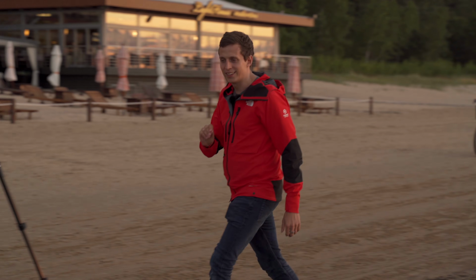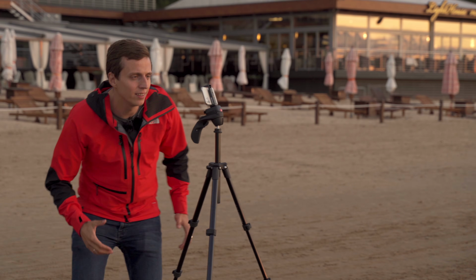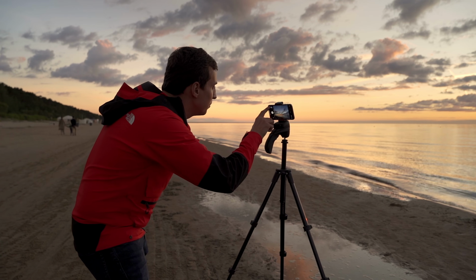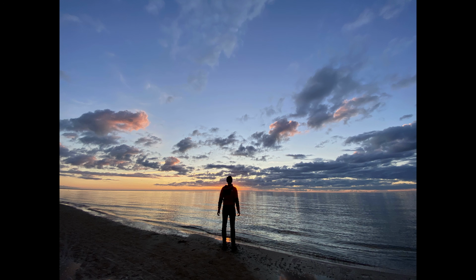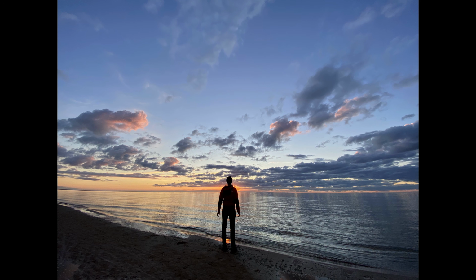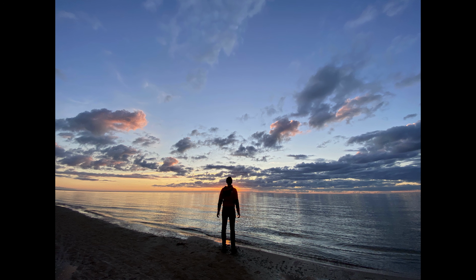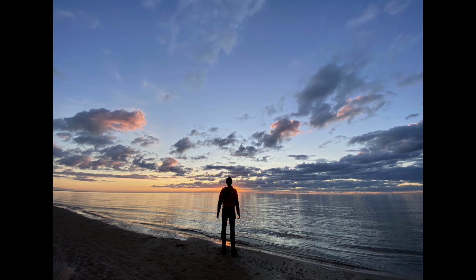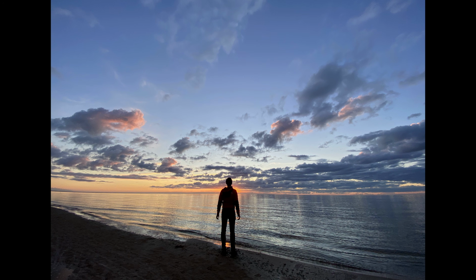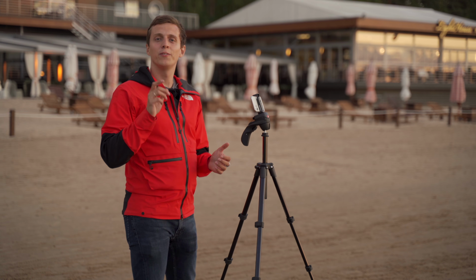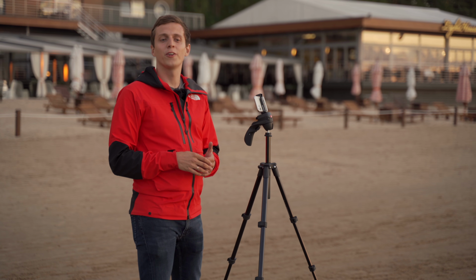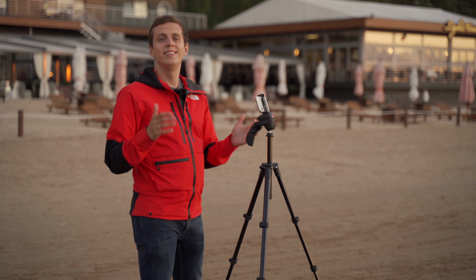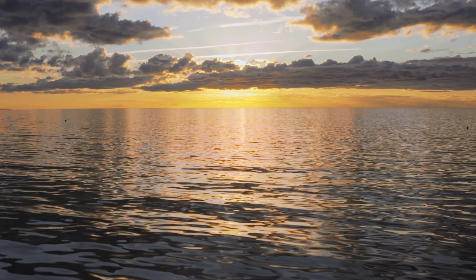Hopefully I got it right this time, and I'll be standing right in front of the sun. So let me open up the recent photo and look at that. That looks absolutely amazing. I managed to position myself exactly where I wanted to be, and I'm really happy with the photo that I got. So if you ever want to be the subject of your own iPhone photos, then this is how you can do it.